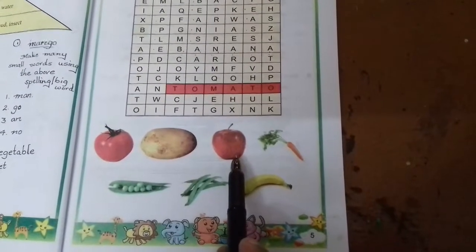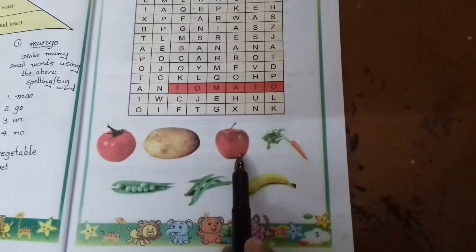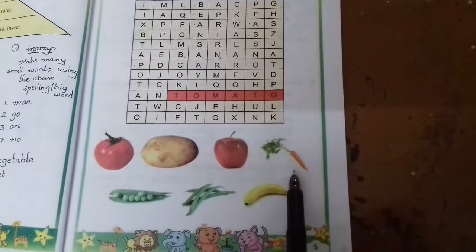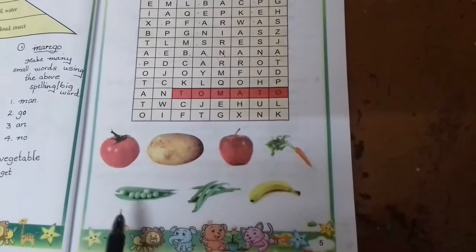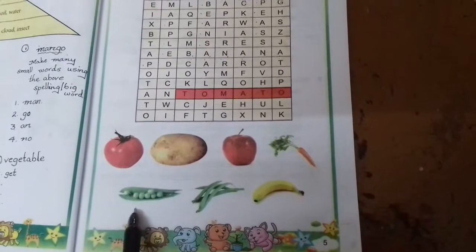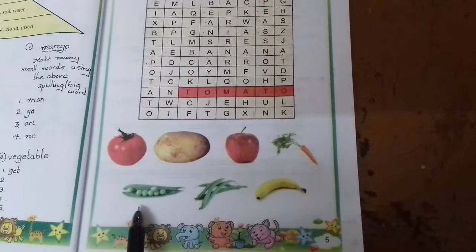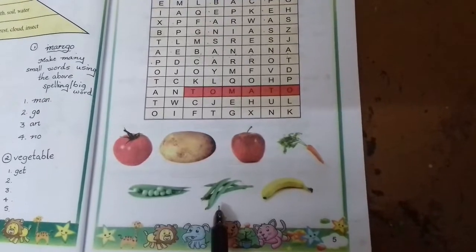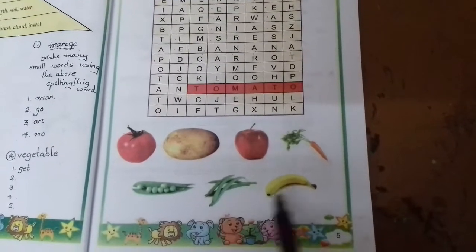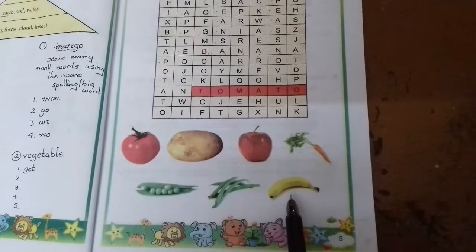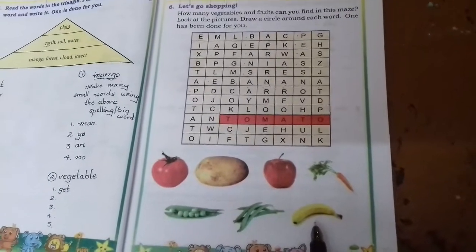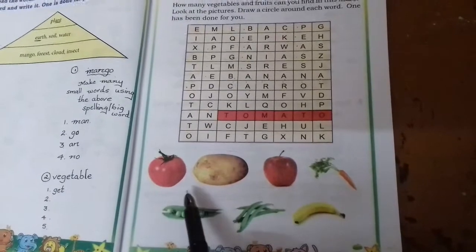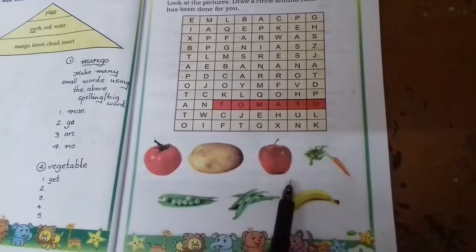Apple, A-P-P-L-E, apple. Carrot, C-A-R-R-O-T, carrot. Peas, P-E-A-S, peas. Beans, B-E-A-N-S, beans. And then you have banana, B-A-N-A-N-A, banana. In this picture you have fruits and vegetables.